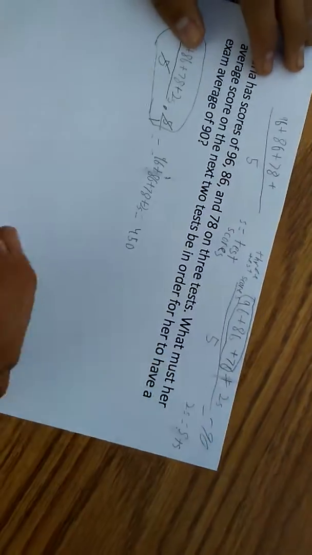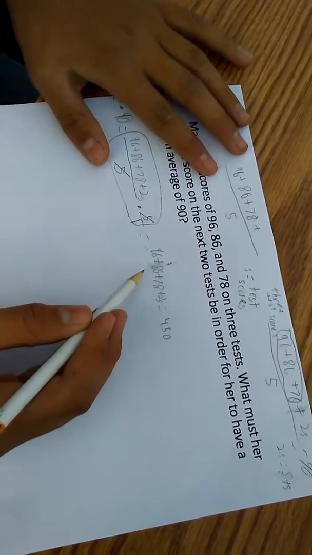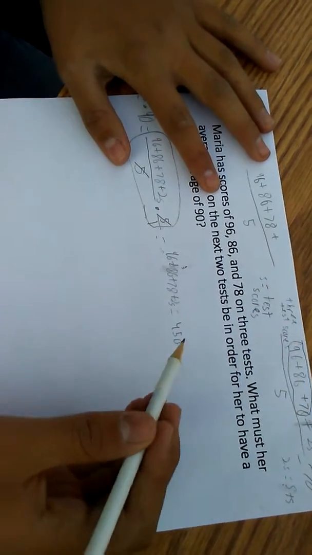So now I'm going to subtract the 96, the 86, and the 78 from the 450.